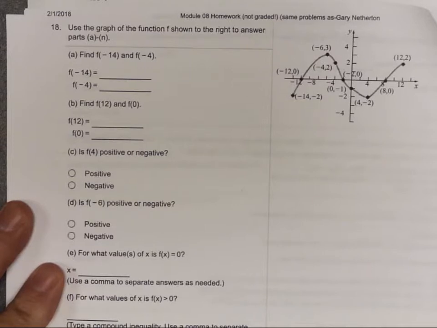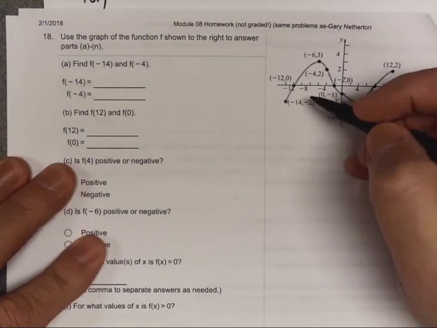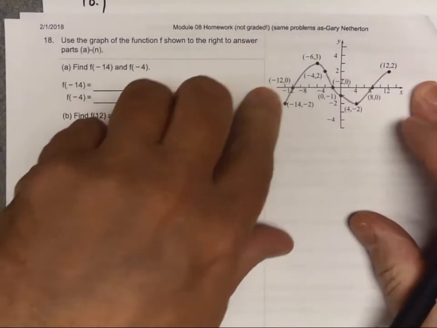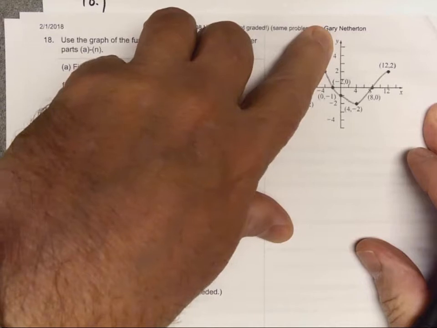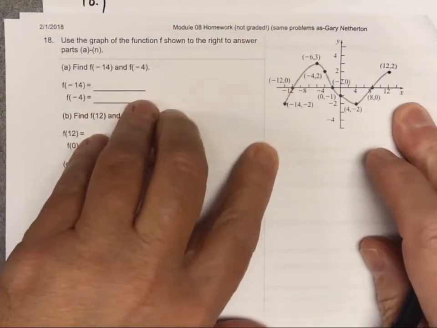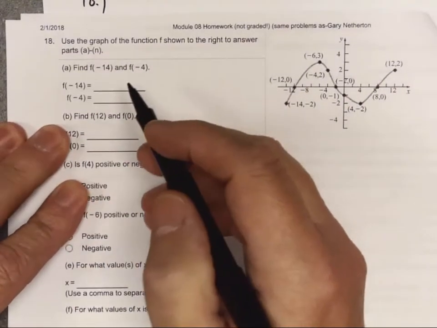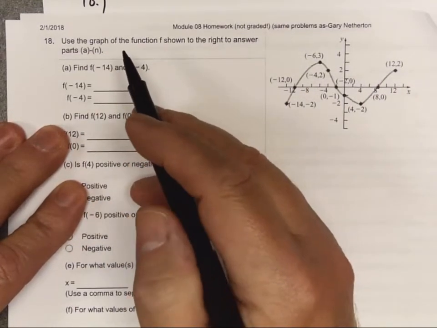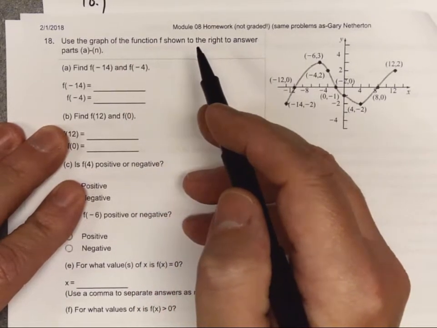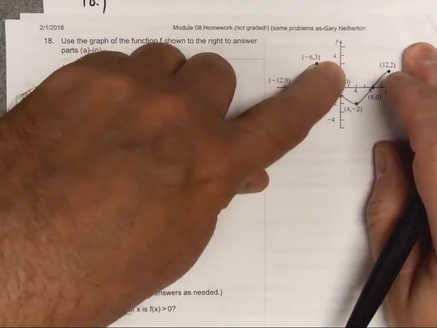So this is a graph here. They call this graph a function, but what's interesting is if you look at the graph, it just looks like the old-fashioned one. You see the y-axis, which is up and down, and the x-axis, which is left and right. But you notice the first part of the problem where they say in the instructions, use the graph of the function f shown to the right to answer parts. So this is actually the graph of a function.